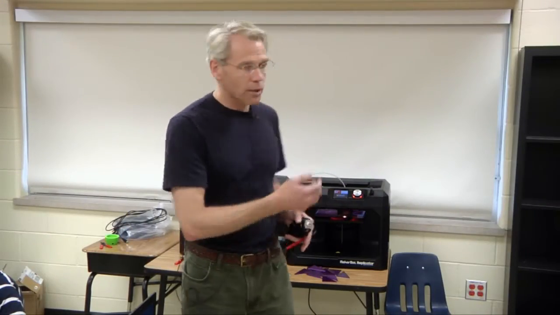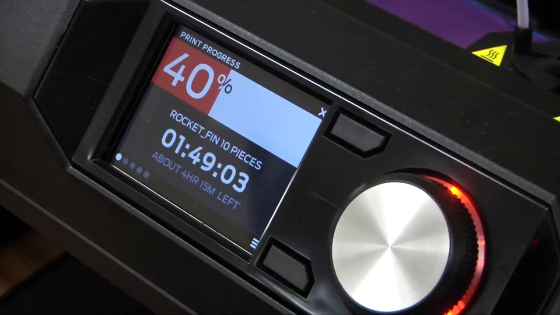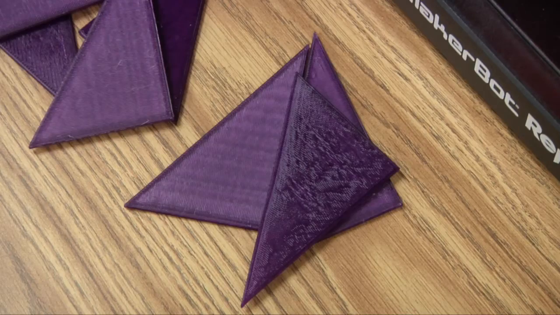Behind me you see the 3D printer. That's making rocket fins. So we're fabricating rocket fins out of a plastic called PLA, which, of all things, is based on corn.